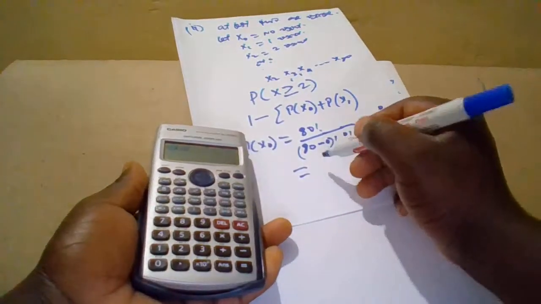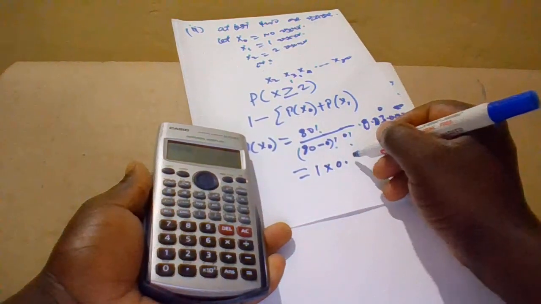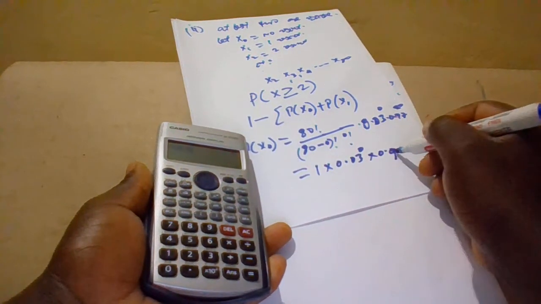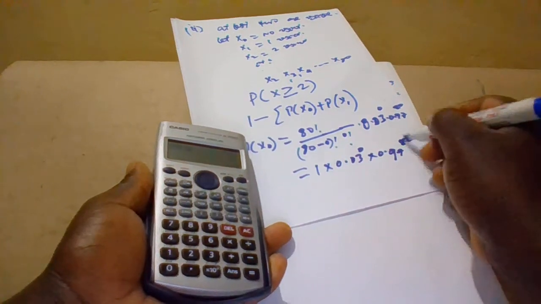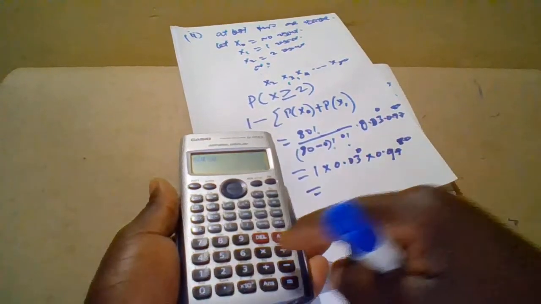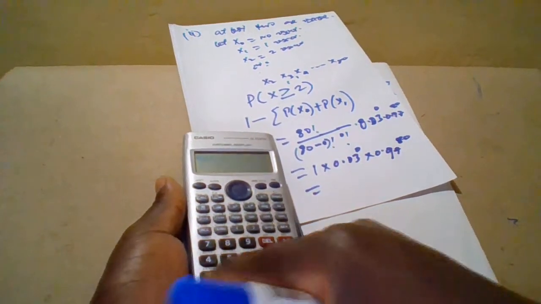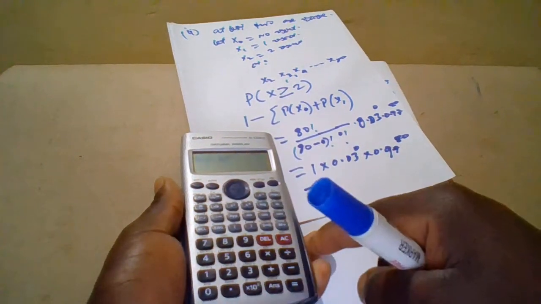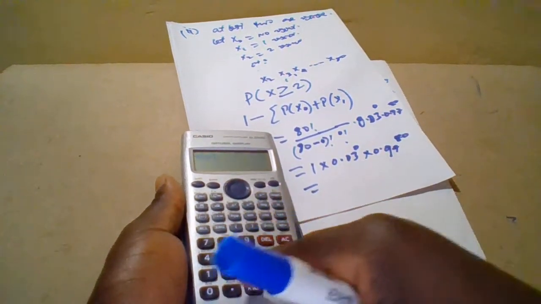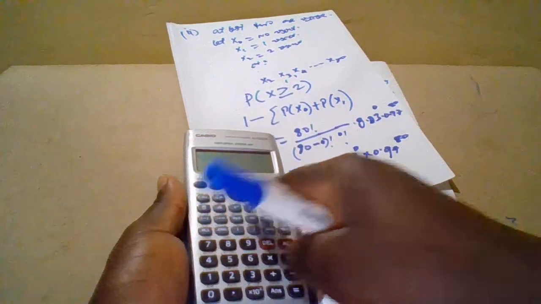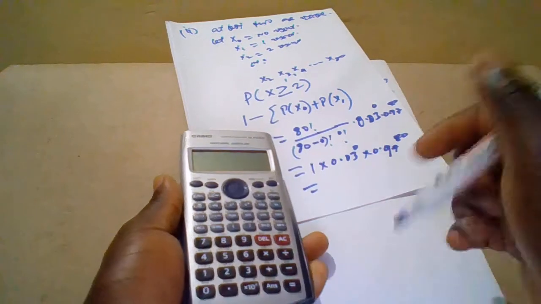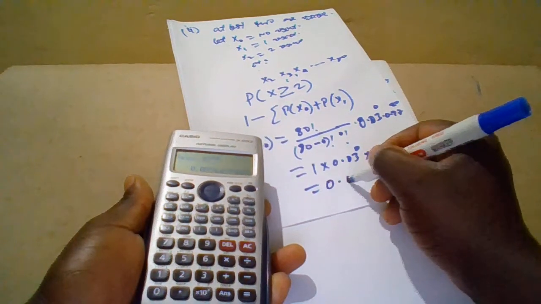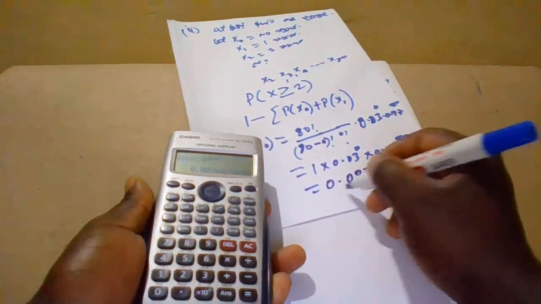So this is 1 times 0.03 raised to 0 times 0.97 raised to 80, which equals 0.087.